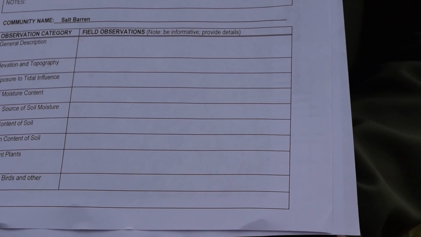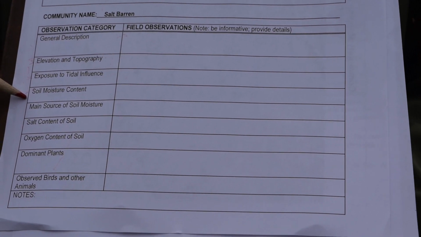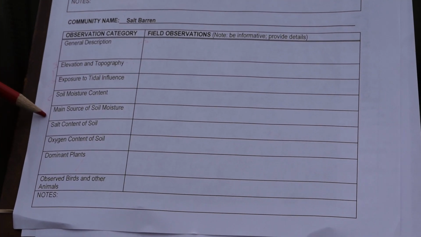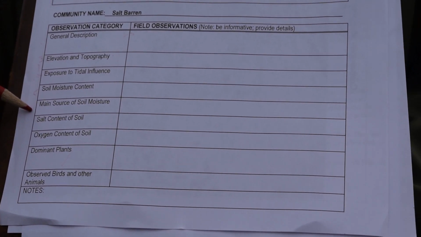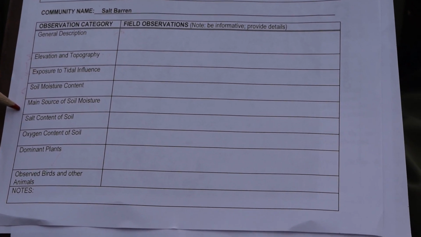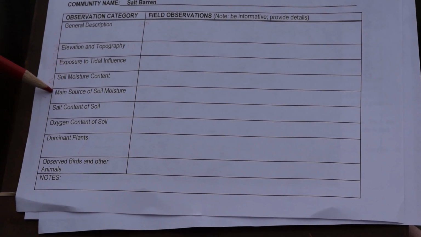Soil moisture content, typically very dry. Main source of soil moisture is seawater from rare high tides.